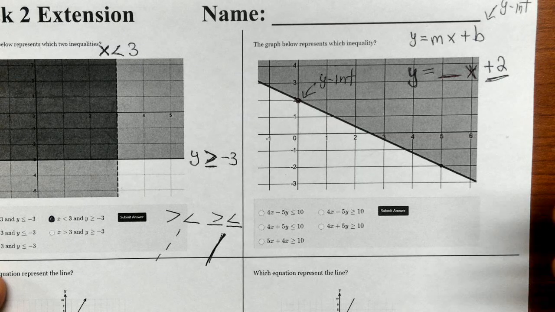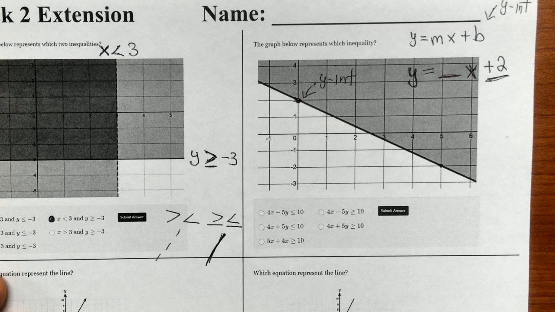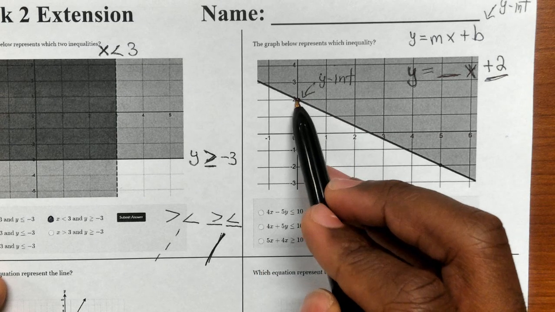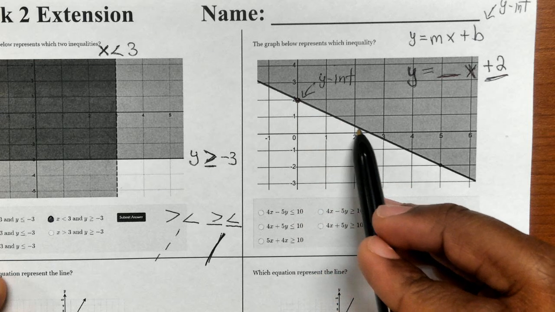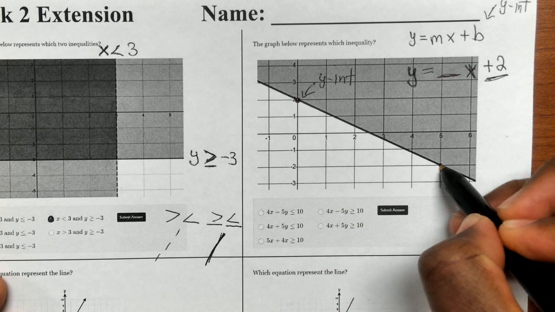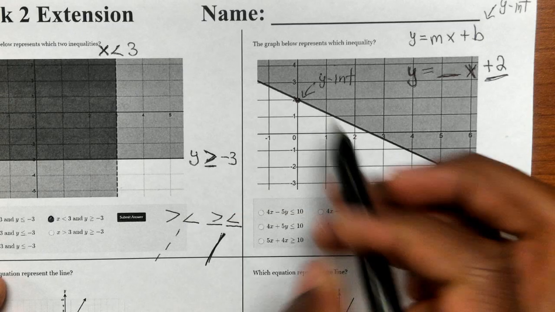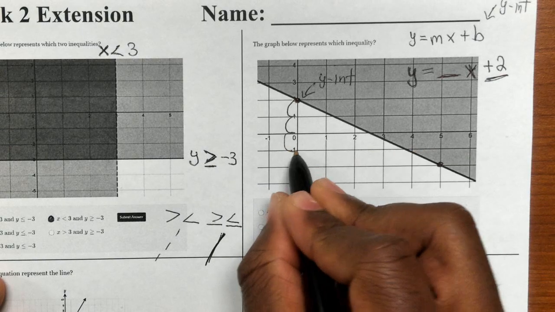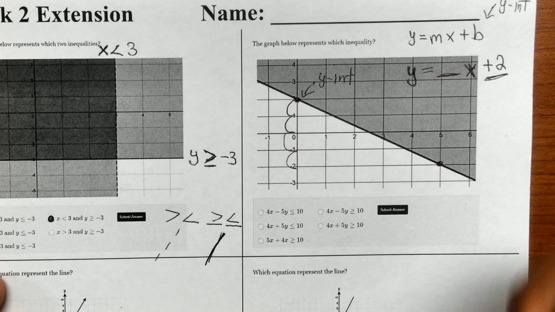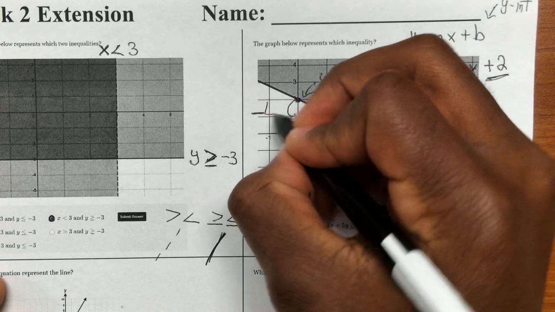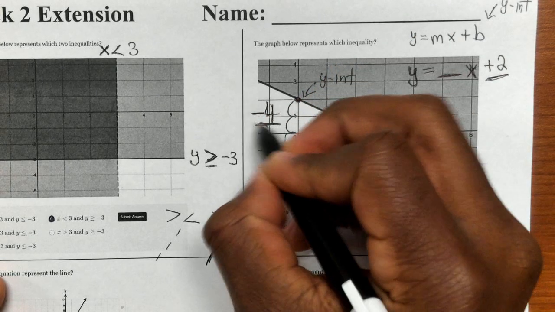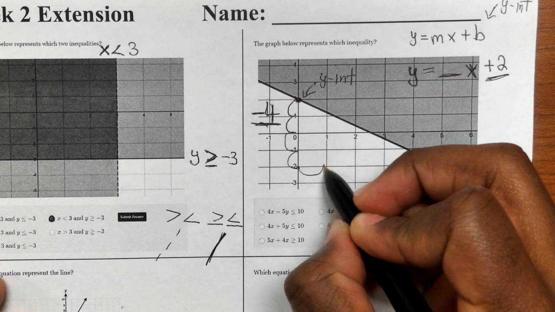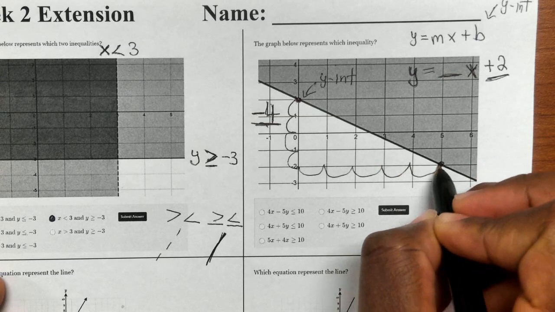Now I need to identify my slope. To find your slope, you're going to go from a solid point to a solid point, and you're always going to go from left to right. This is a solid point. If I follow my line, the other solid point is right down here. So I need to go from here to here. Would I need to go up or down? I would need to go down 1, 2, 3, 4 times. Because I went down 4, that's going to be a -4. Now I would need to go to the right to get to this point. So I need to go to the right 1, 2, 3, 4, 5.